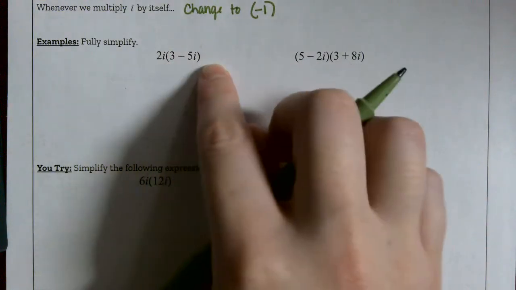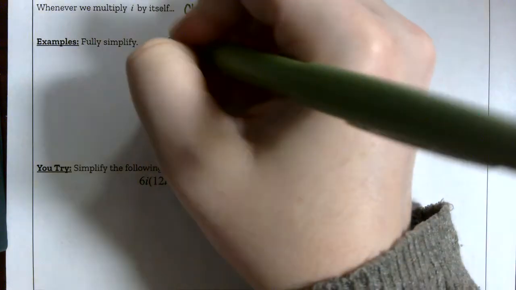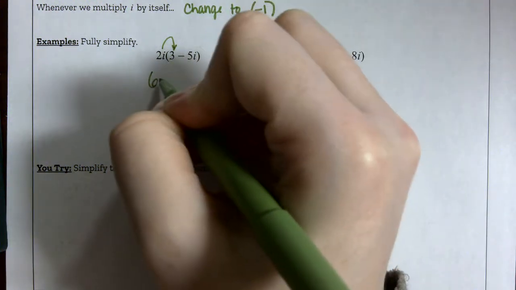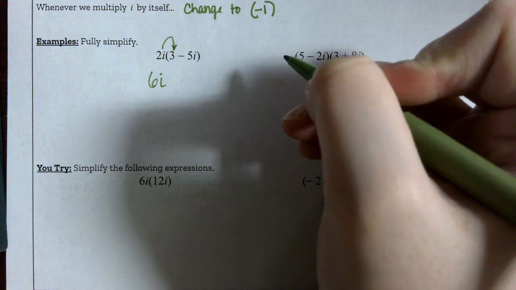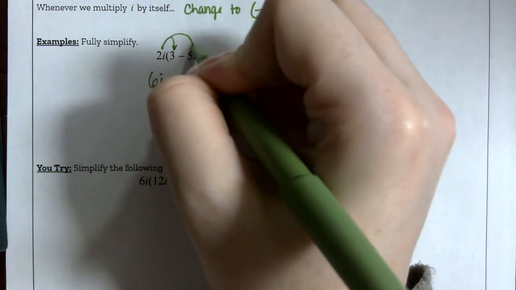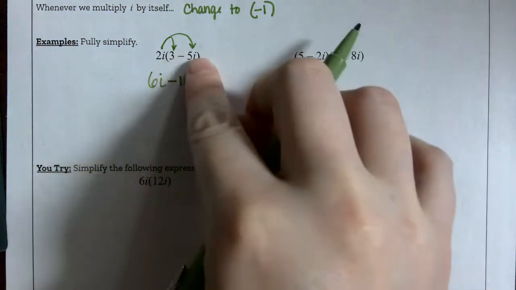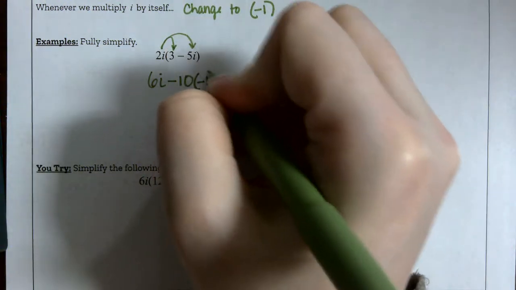This first one, we are going to distribute. So we have our 2i, and I'm going to distribute here. 2 times 3 gives me 6. And I don't have two i's, I just have one, so I'm bringing the i with me. Over here, 2 times negative 5 gives me negative 10. And then i times i is negative 1.